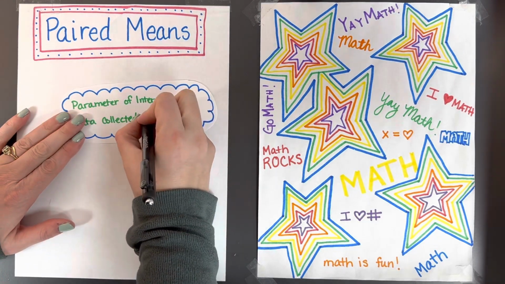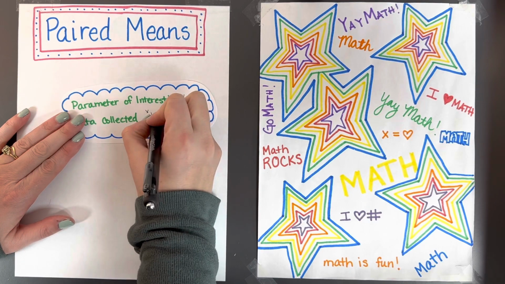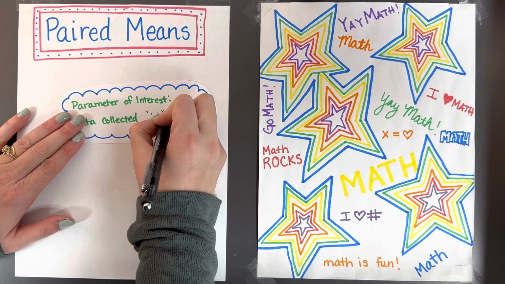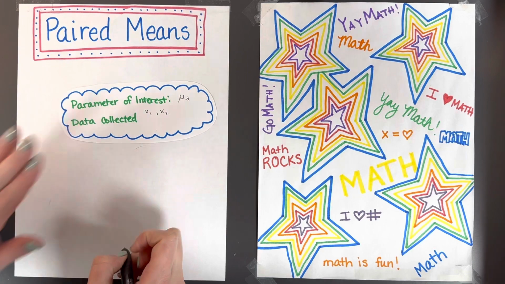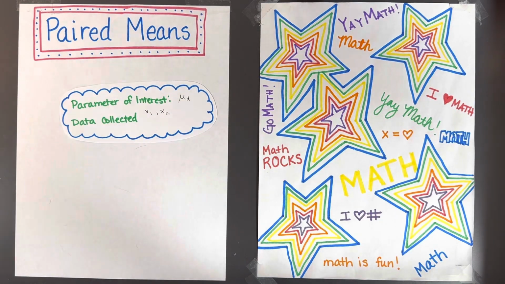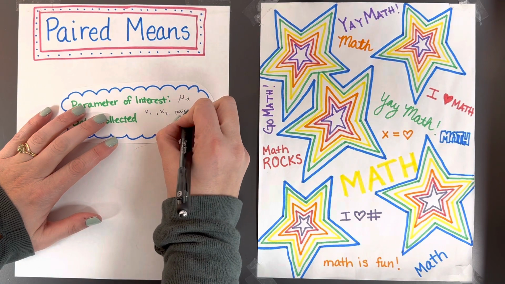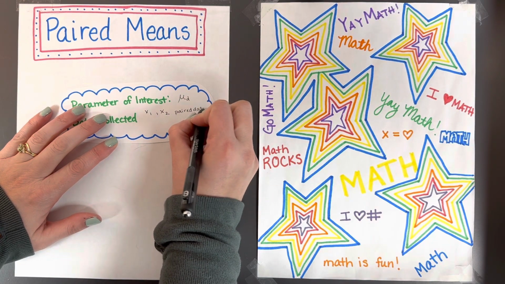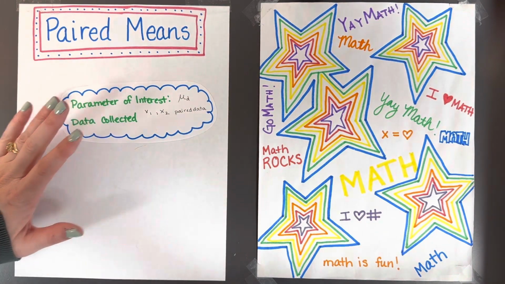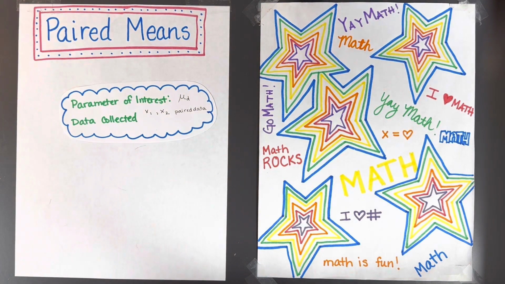The data that we are going to collect is two data sets, x1 and x2, and this will be paired data. This could be paired data like before and after. This could be paired data by geographic location, but it's paired data.